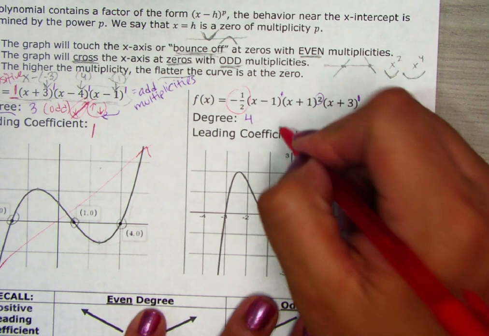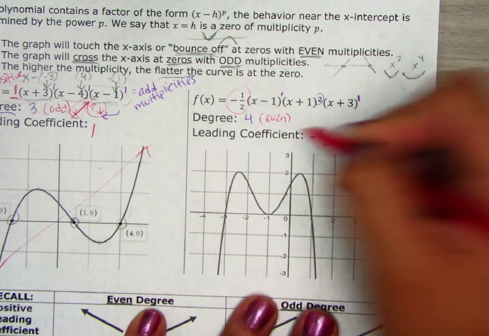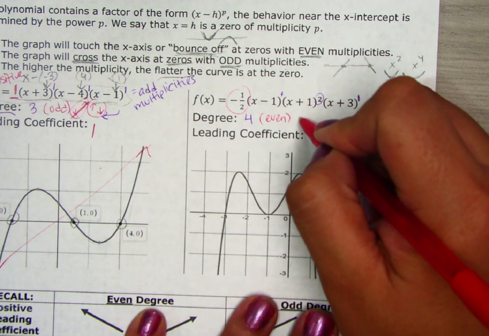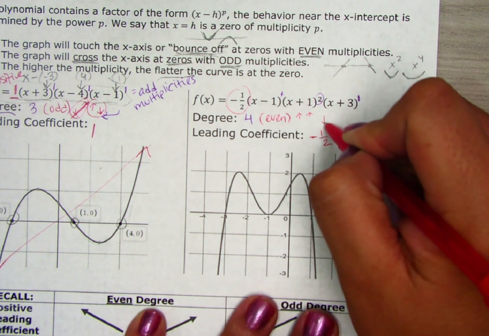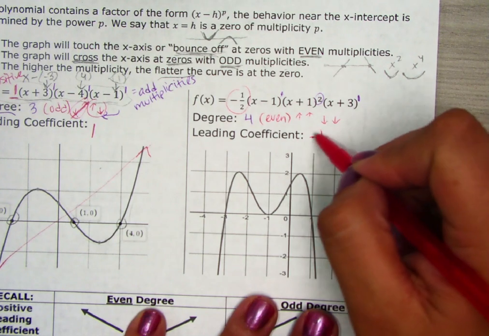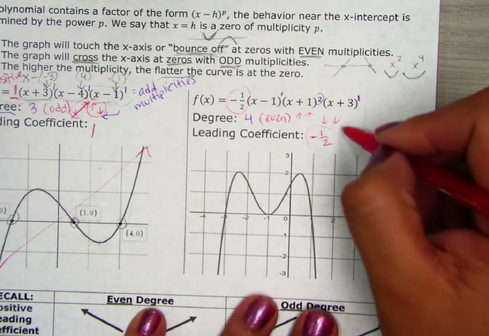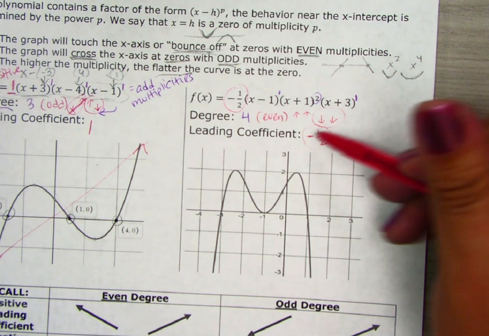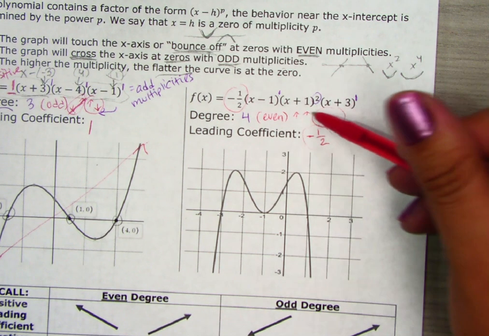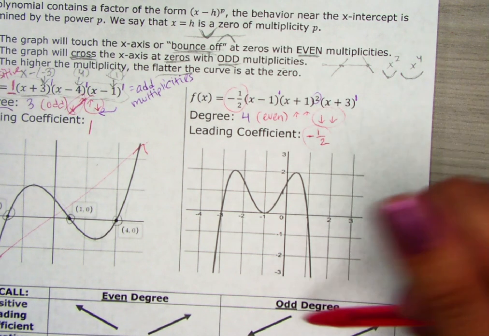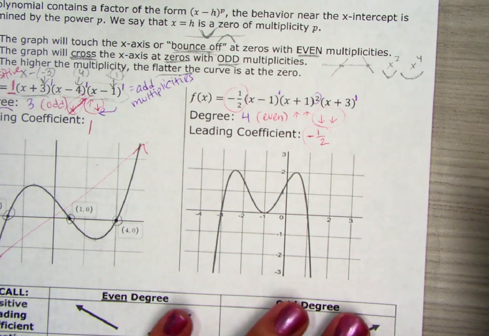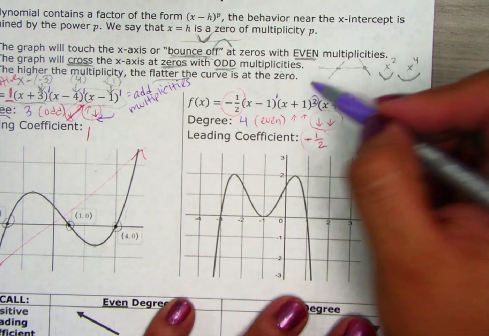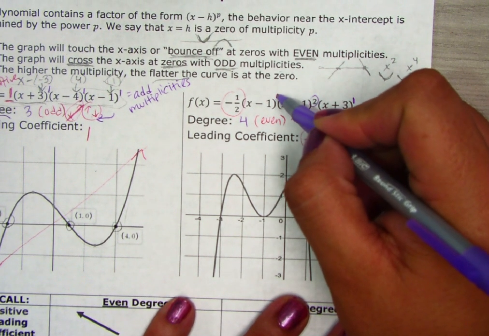So because the degree is even, we're looking at the graph opening same direction, either up, up, or down, down. And then because the leading coefficient is negative, we're looking at it opening down, down. So this is how all this could be found just by looking at the polynomial, not necessarily graphing it in your calculator.